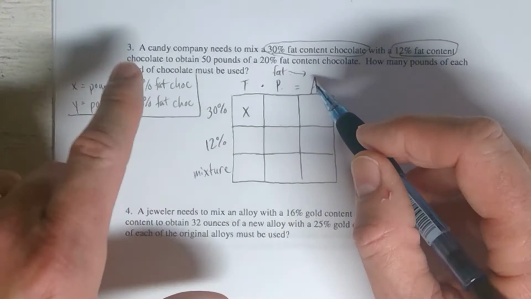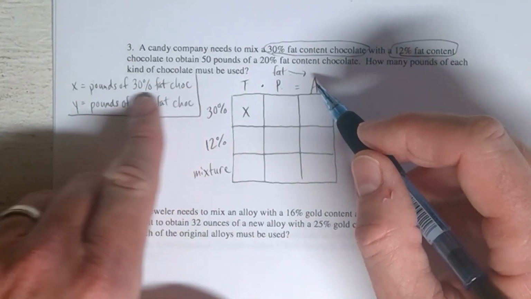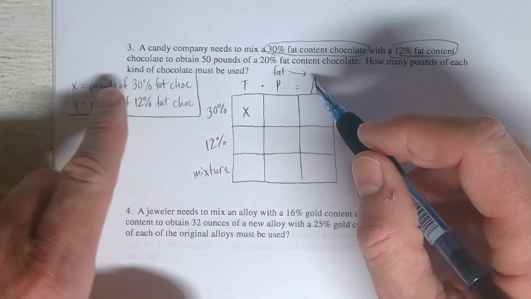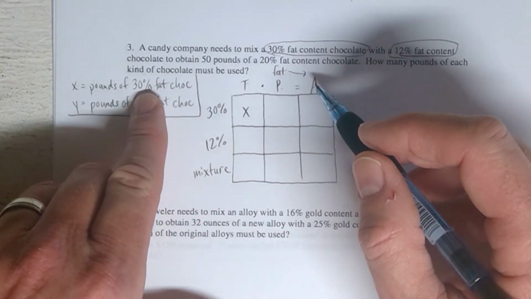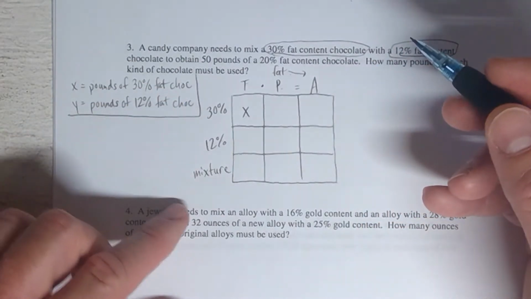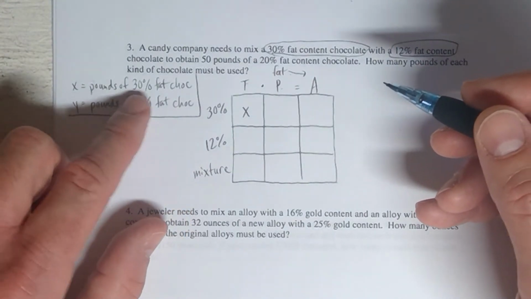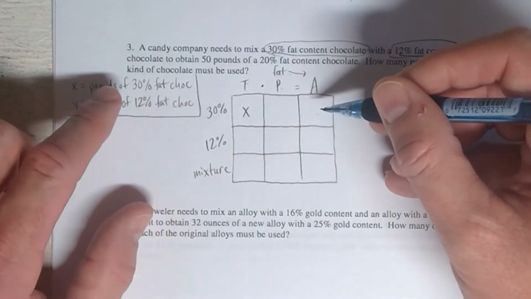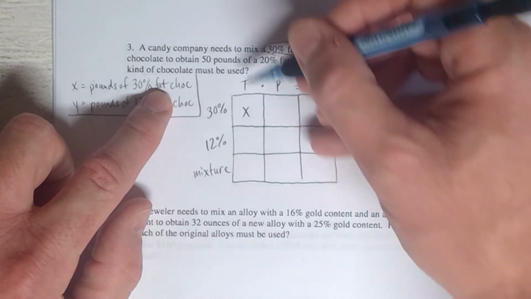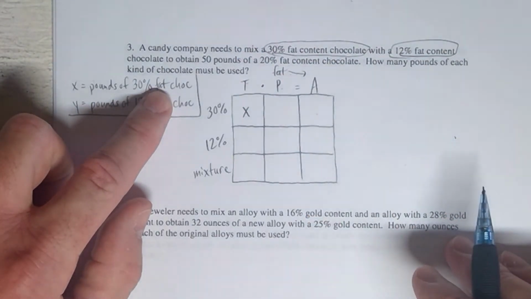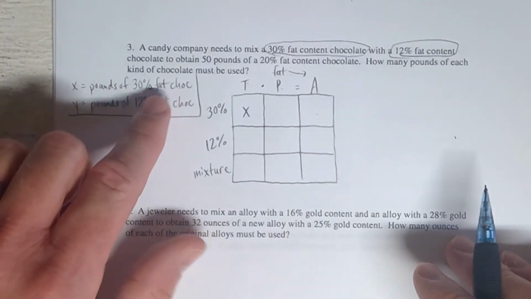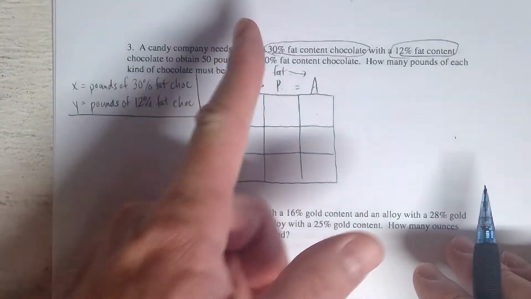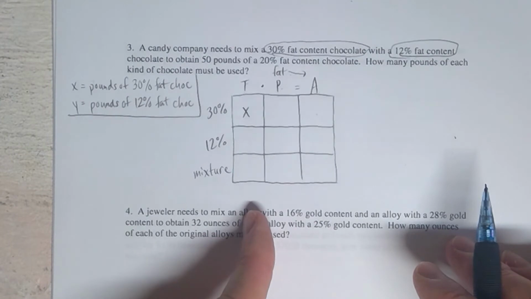But when they say 30% fat, they're talking about the whole thing. If they had said pounds of fat without saying the percentage first in front of the word fat, that would have been different. Pounds of fat would go here, but pounds of 30% fat goes in the T column. So when they say pounds of fat with the percentage in between, they are talking about this column here.